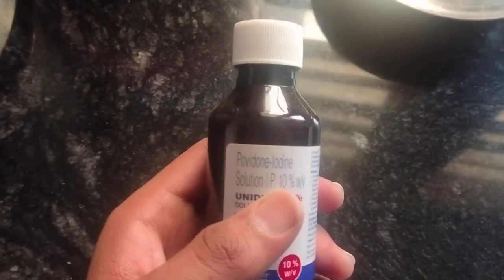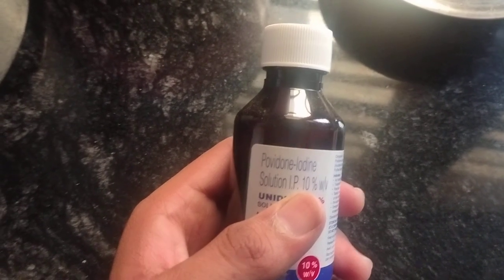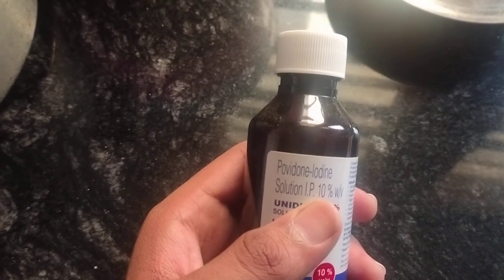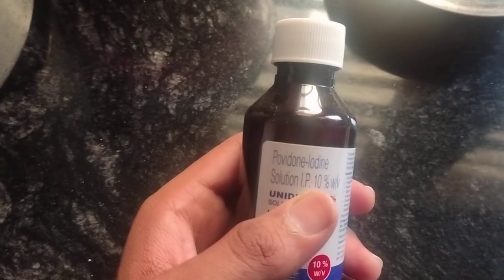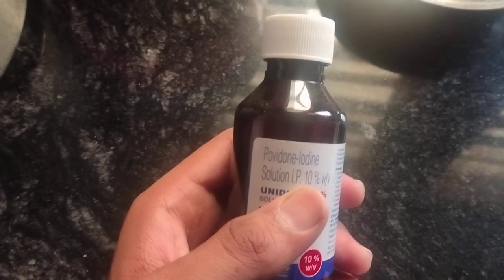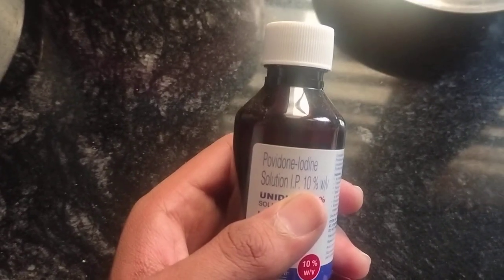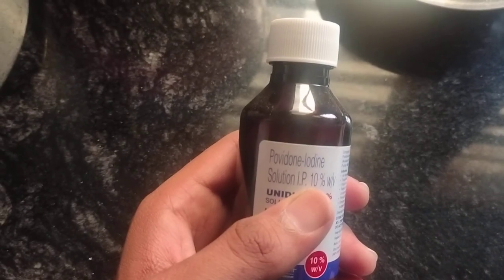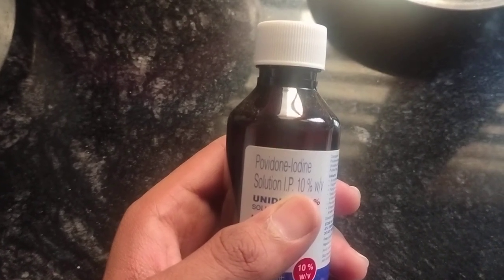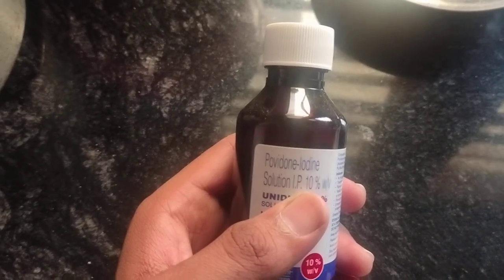Now in this test, the iodine solution will help us to identify the starch which is present in the samples that we have taken. The starch is a type of carbohydrate. If starch is present in any of the samples, the food that we have taken, it will turn blue-black. So if the sample is turning blue-black, the starch is confirmed.